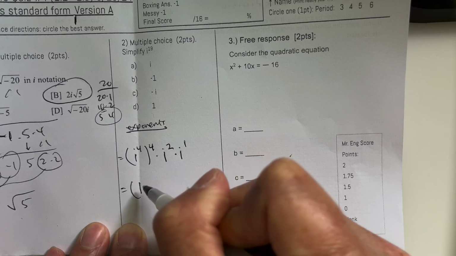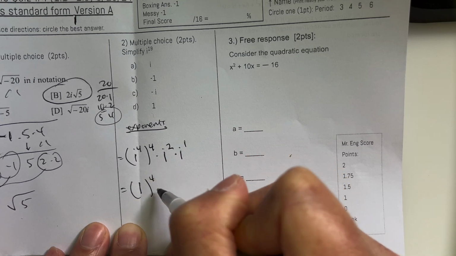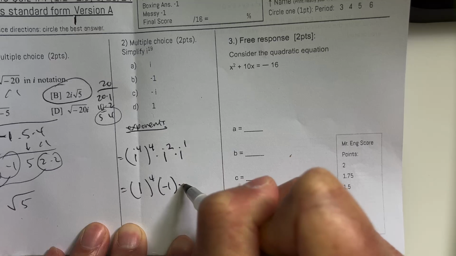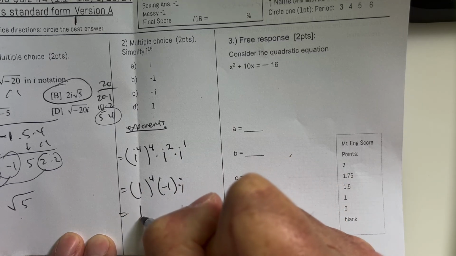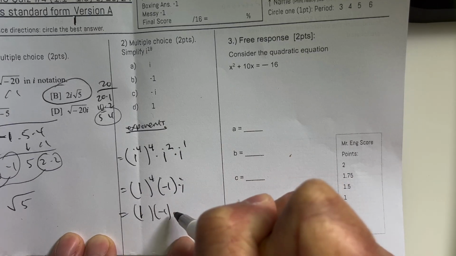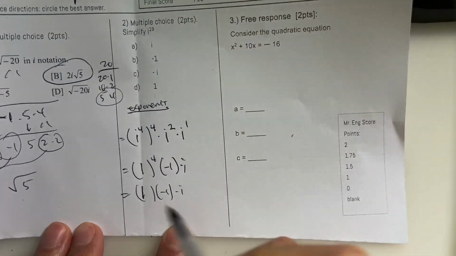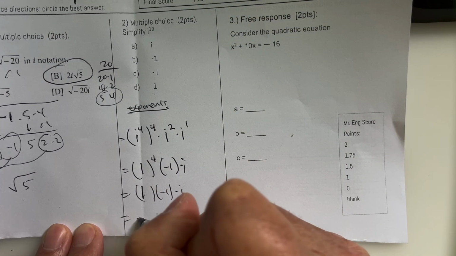So i to the 4th power is 1. i squared is negative 1, and that's just i. So that becomes 1 times negative 1 times i, and the answer is just negative i.